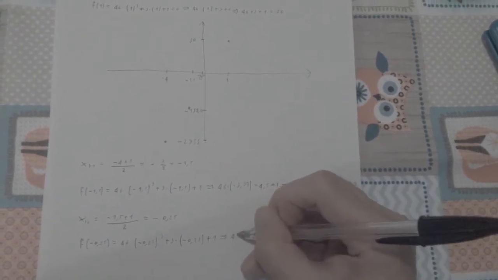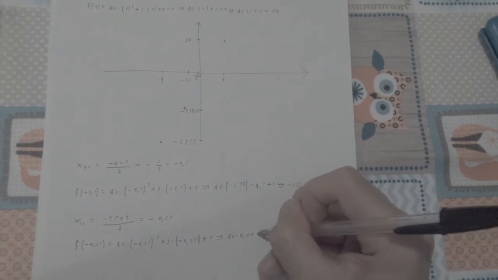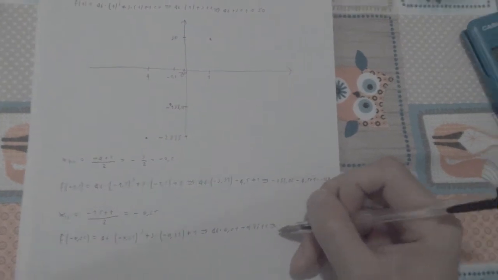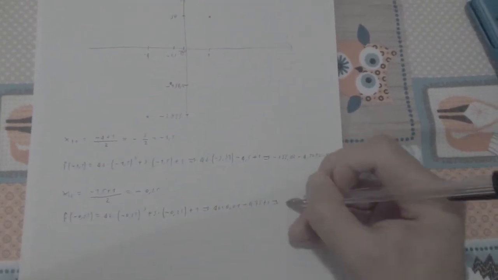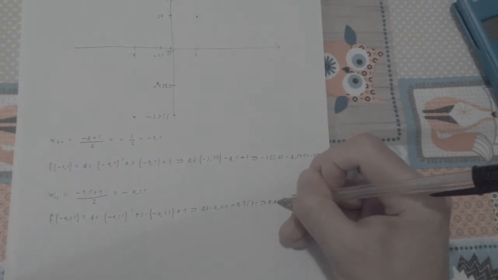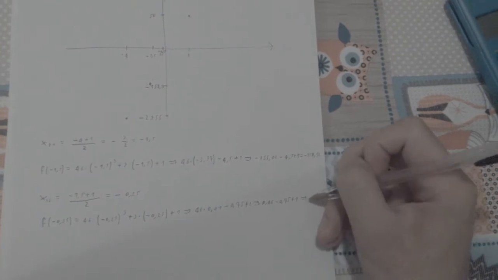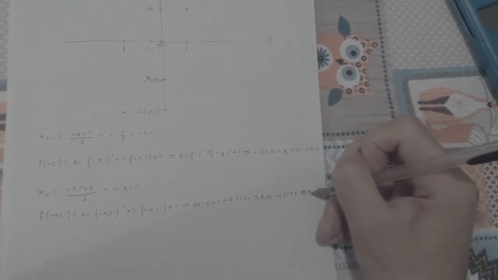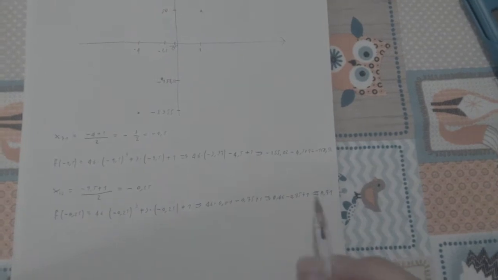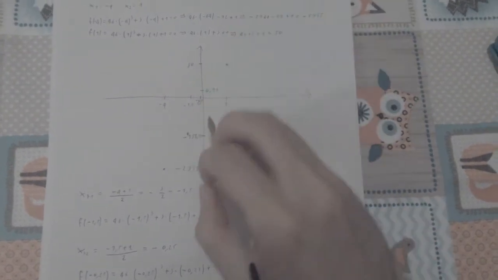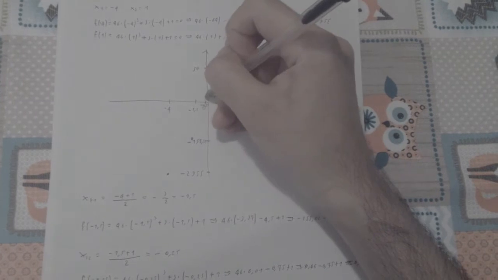This is going to give us 46 times 0.01 minus 0.75 plus 1, so 0.46 minus 0.75 plus 1. And this is going to give us 0.71, so it's positive. Let's see, this is roughly here.